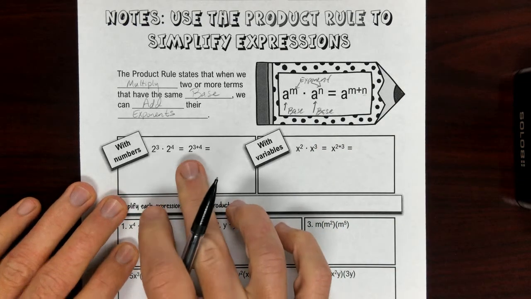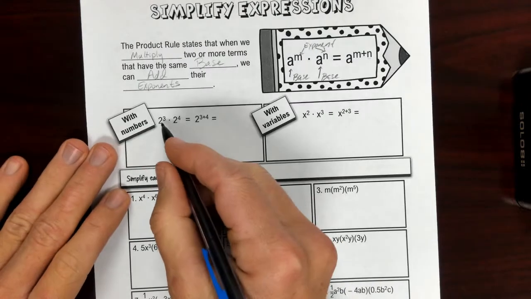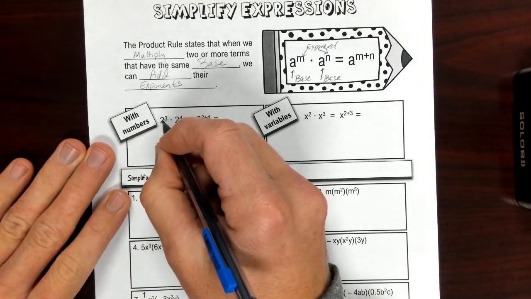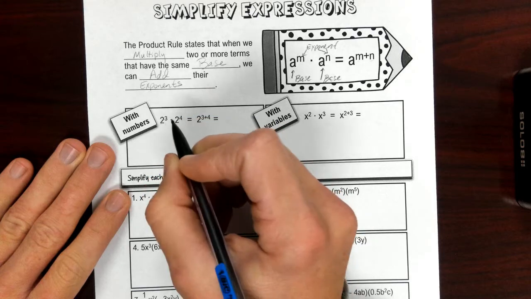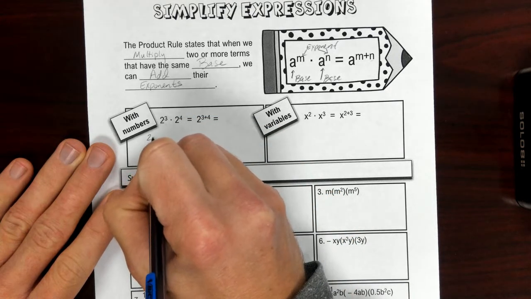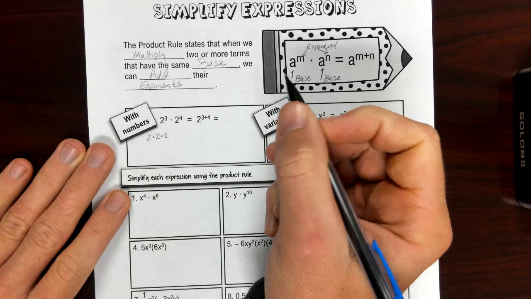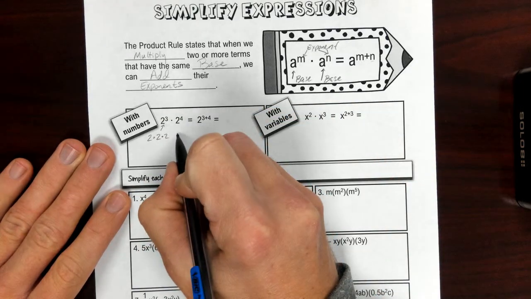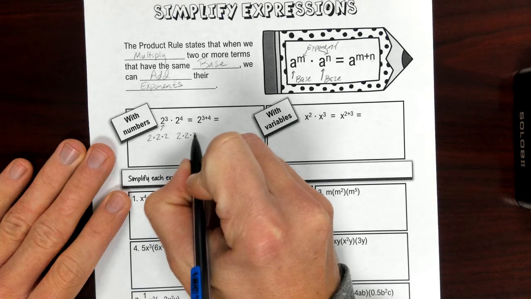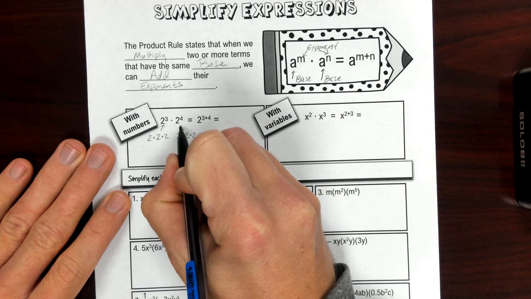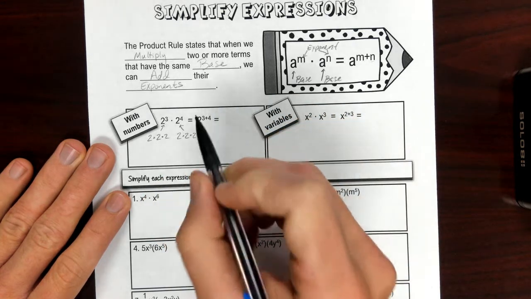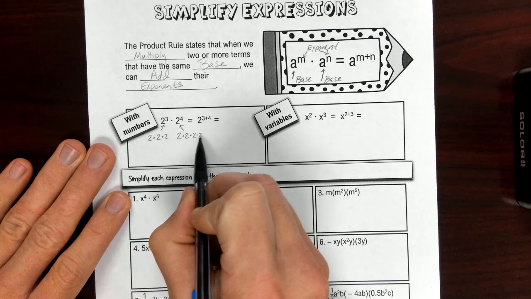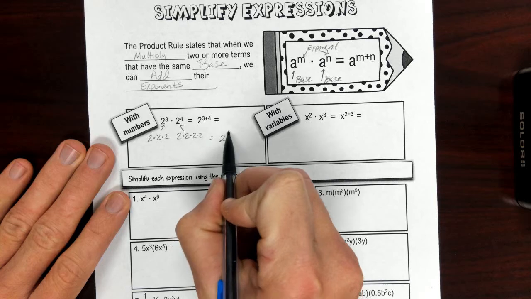So let's look at some examples. I have 2 to the third power. What 2 to the third power means is 2 times itself 3 times. So this is saying 2 times 2 times 2. That's what this means. 2 to the fourth power means it's 2 times itself 4 times. Okay, so let's count how many 2's we have multiplied together. We have 1, 2, 3, 4, 5, 6, 7. So we know that this is 2 to the 7th power.